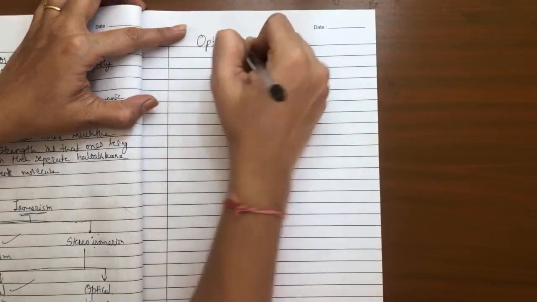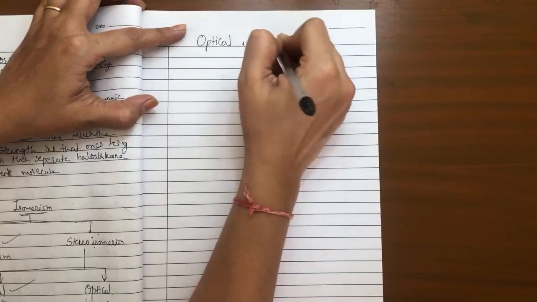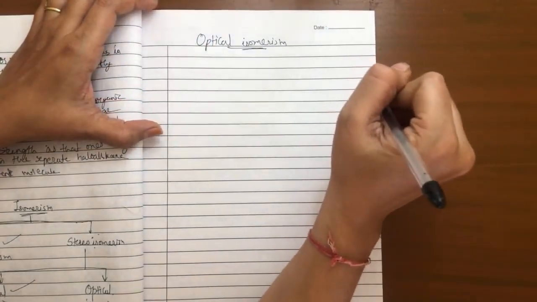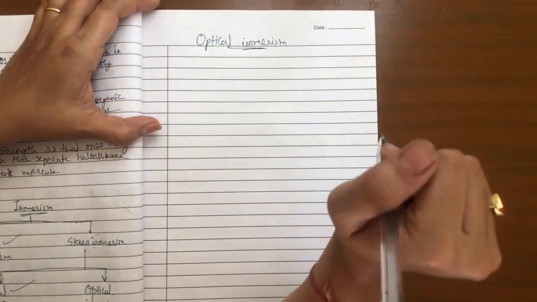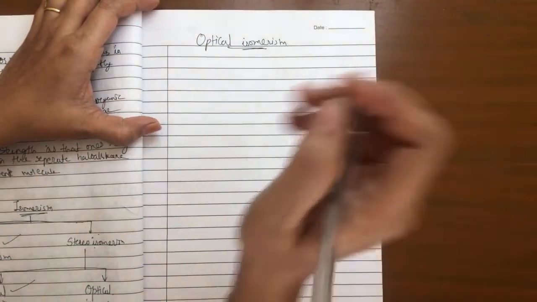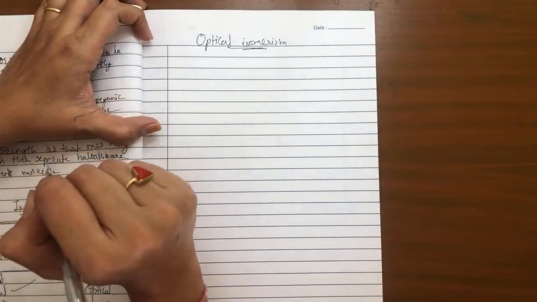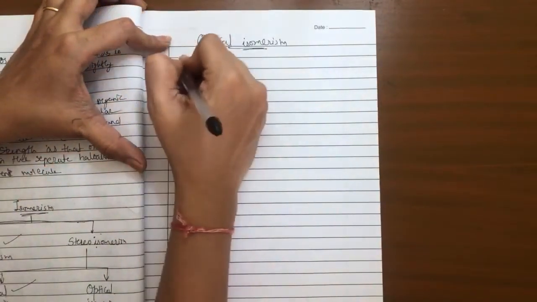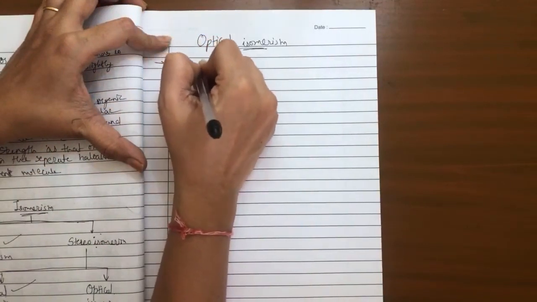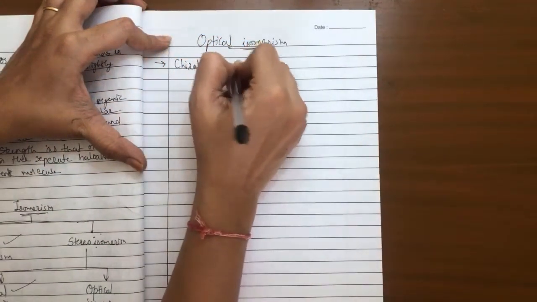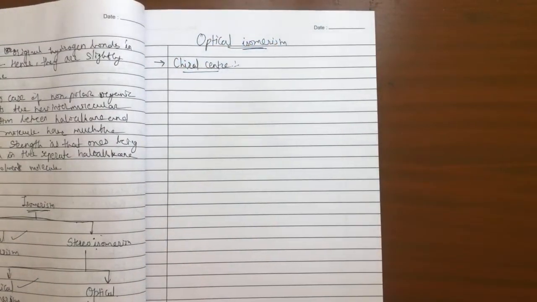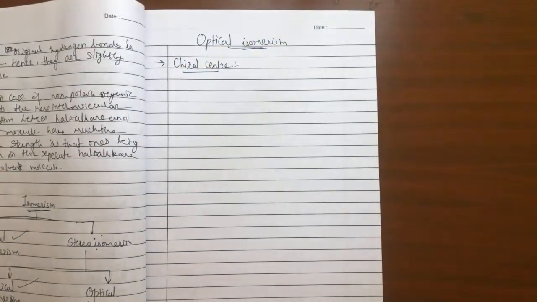First, to understand this concept of optical isomerism, we need to know certain terminologies. So first we'll learn those terms, what they mean, which we are going to use again and again when we discuss optical isomerism. First term we have to study is chiral center. What is this chiral center?